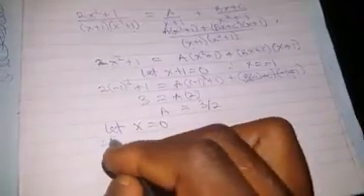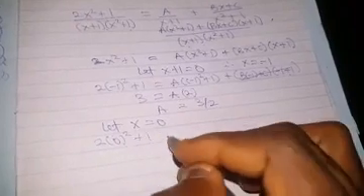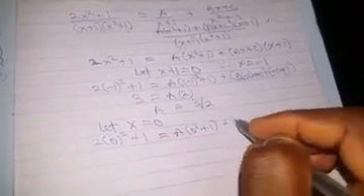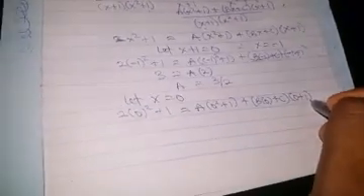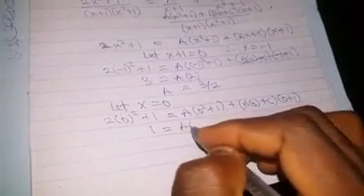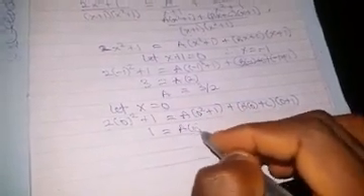Okay, so if I substitute x to be 0 here, I'm going to get 2 times 0 squared plus 1 equal to a into 0 squared plus 1, then plus b into 0 plus c into 0 plus 1. Do you get that? Now this is 0. 0 plus 1 is 1 equal to a times 0 plus 1 is also 1. Then plus b times 0 is 0.